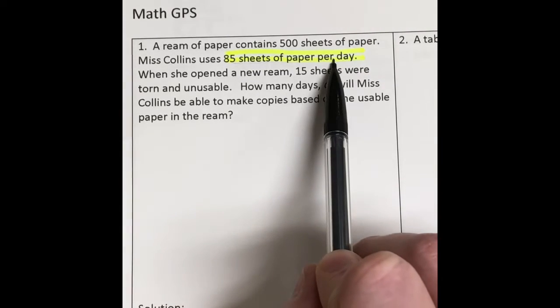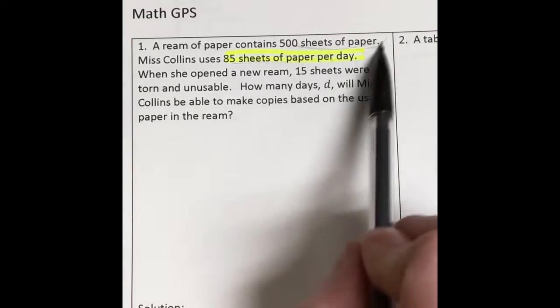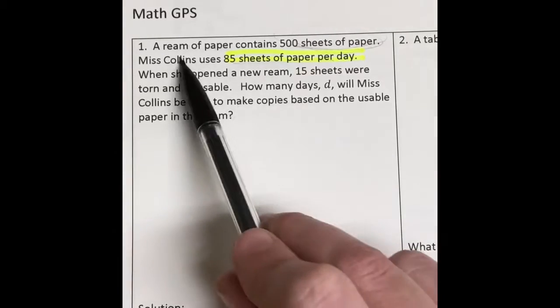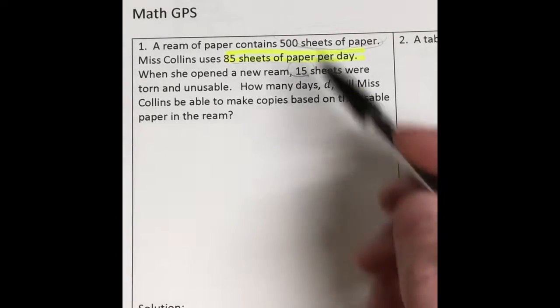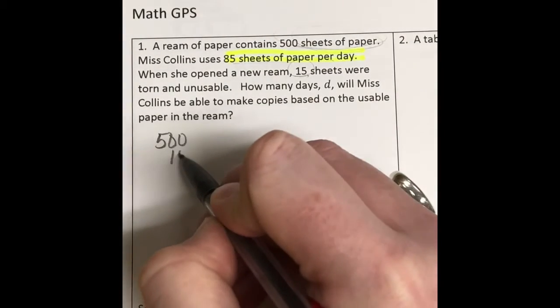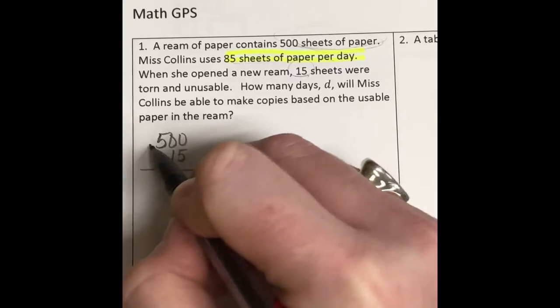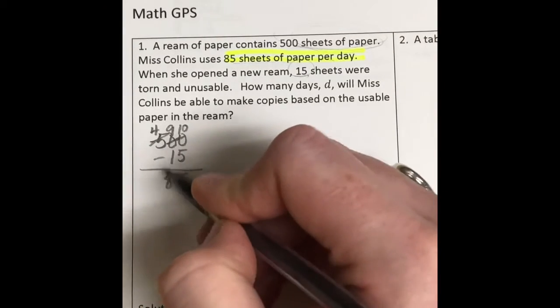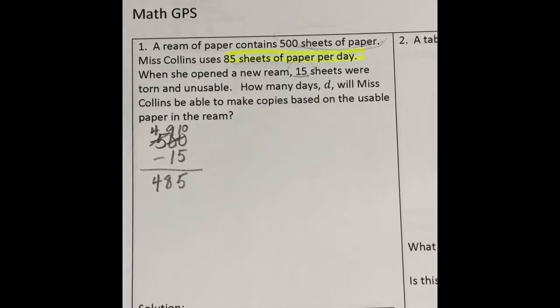Okay, so she needs 85 per day. 500 is what they had total and in that one ream, but 15 weren't usable. So first off, we need to take how many papers were in there, take away the unusable paper, and find that there's 485.